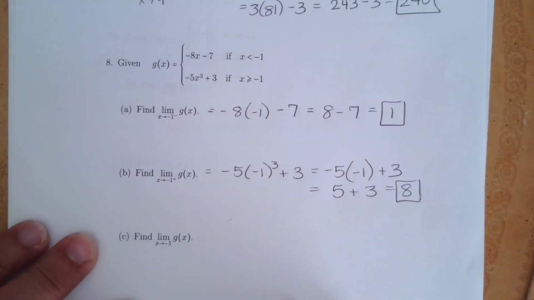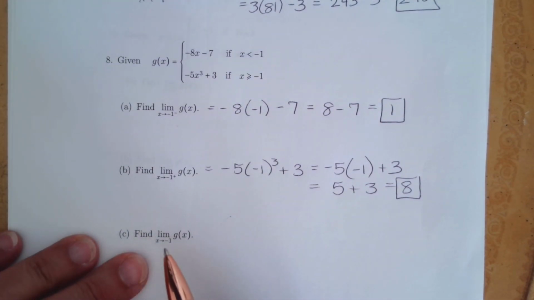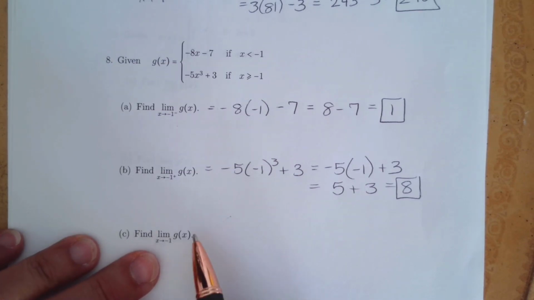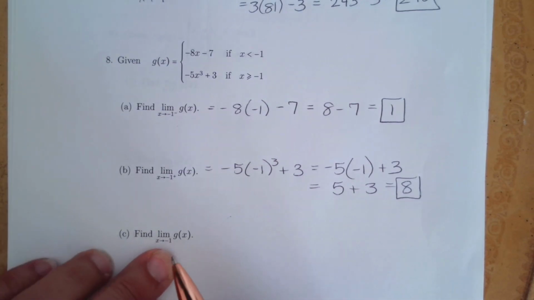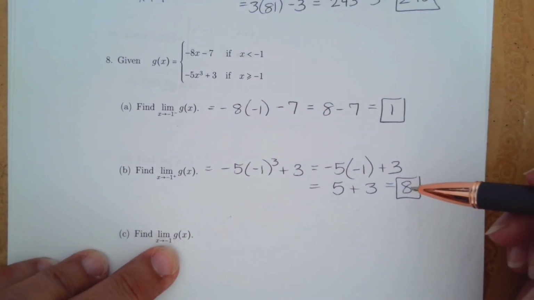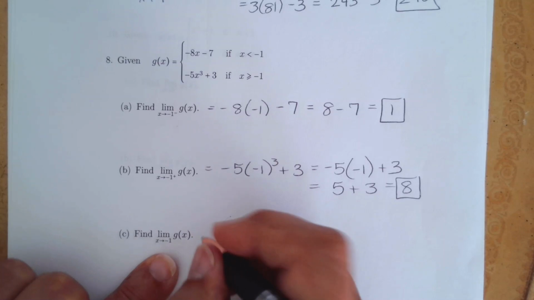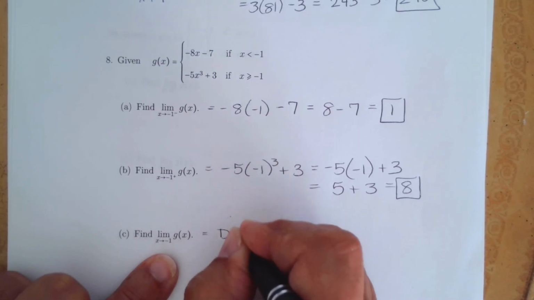And lastly, in part C, find the limit as x approaches negative 1 of g of x. Well, remember, if there's no plus or minus sign, what has to be true? These two have to be the same. The limit from the left and the limit from the right have to be equal for this to exist. So this one does not exist.